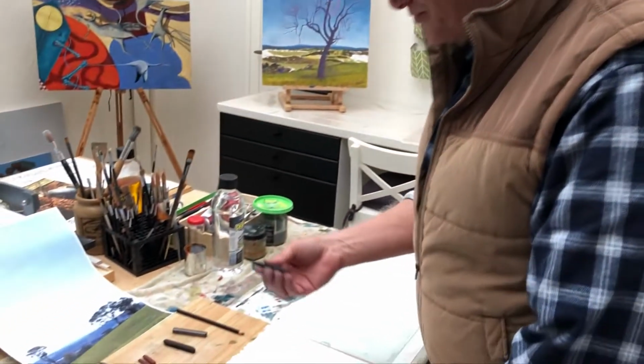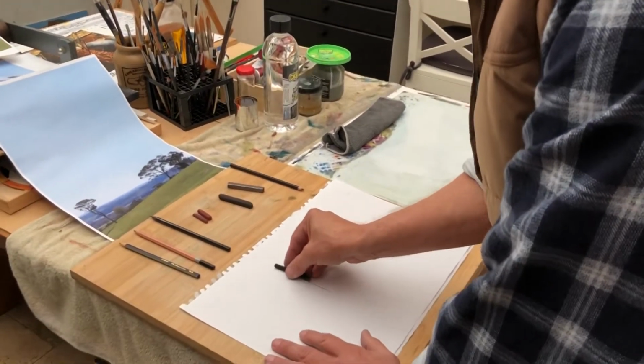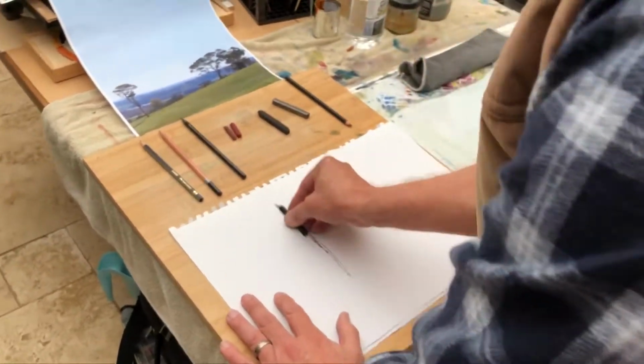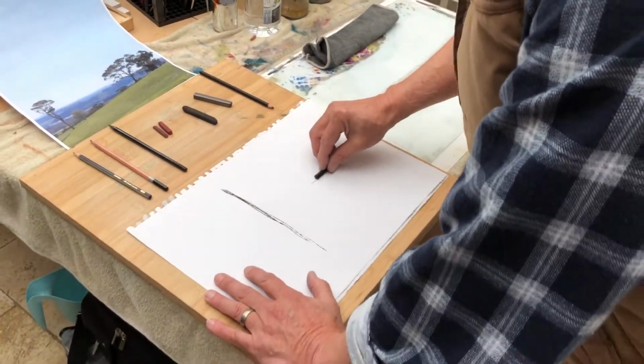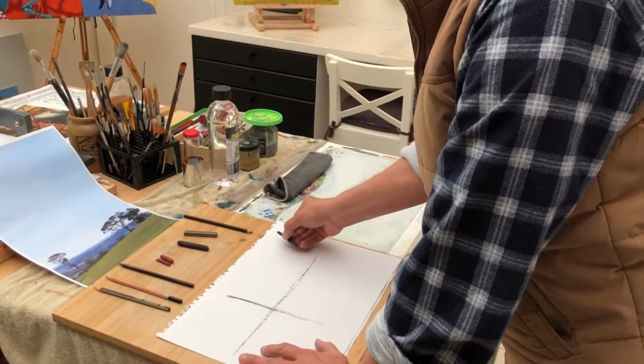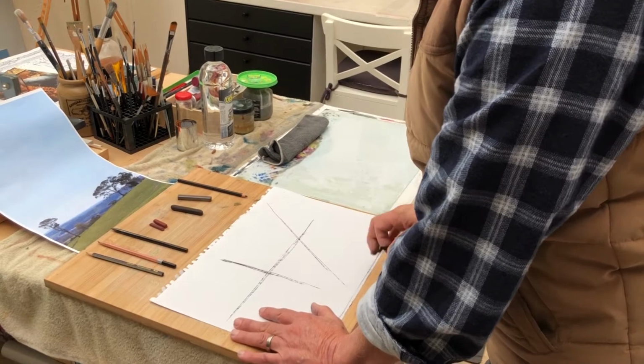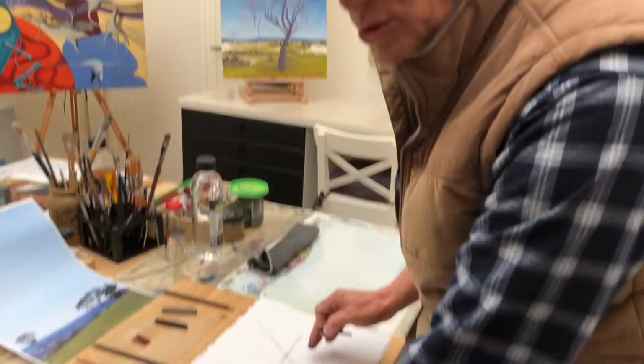So let's just do a few drawings here using a little bit of Conti crayon. So we have a vertical line here, and we have the horizontal line here, and then a dynamic coming over this way. So they're the three lines I've just been talking about.